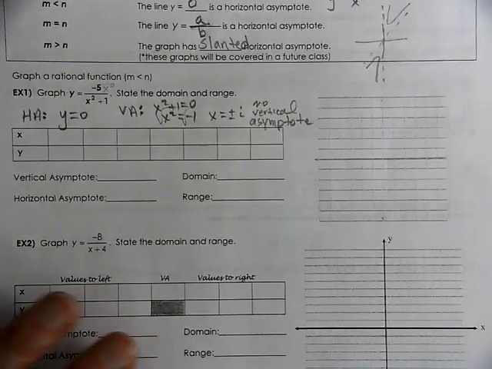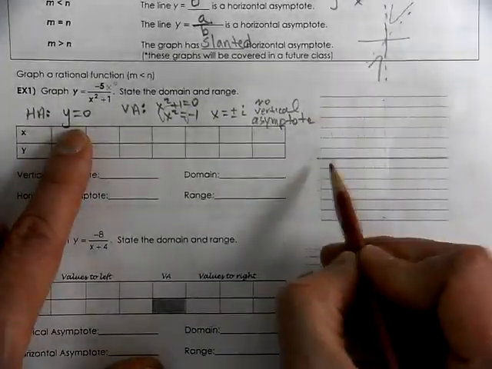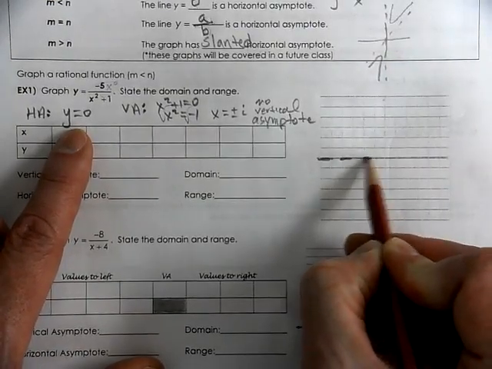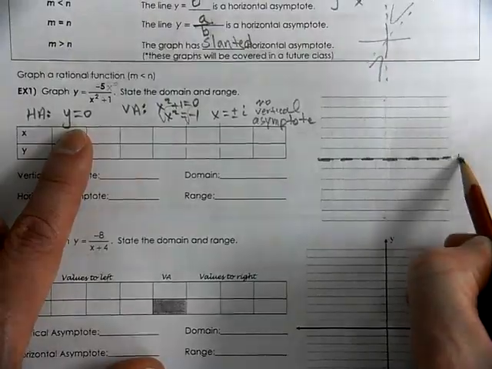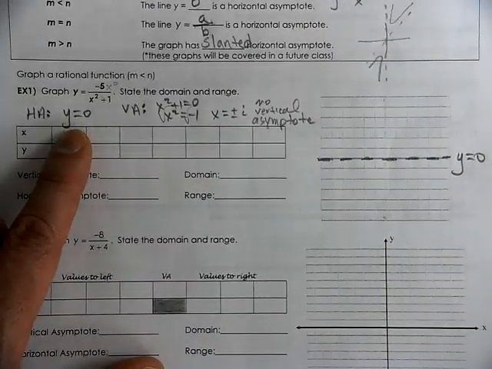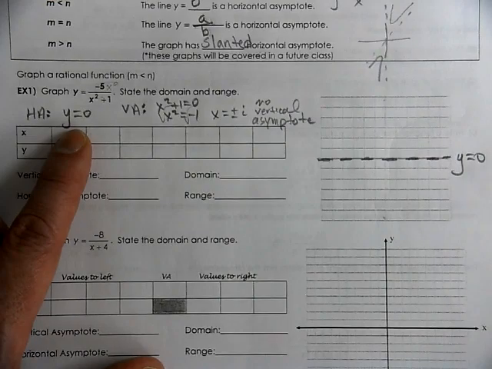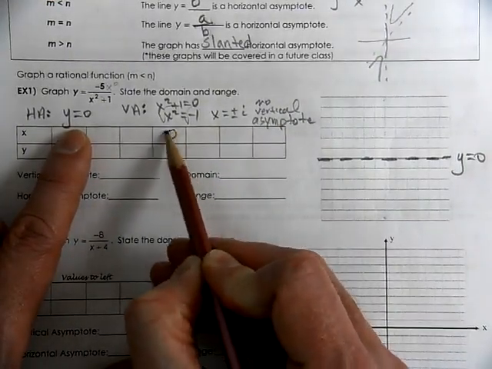So we're going to start plugging in values. We have our horizontal asymptote at 0. So that's y equals 0. You should label that on your graph. I'm going to start with 0 in the middle.